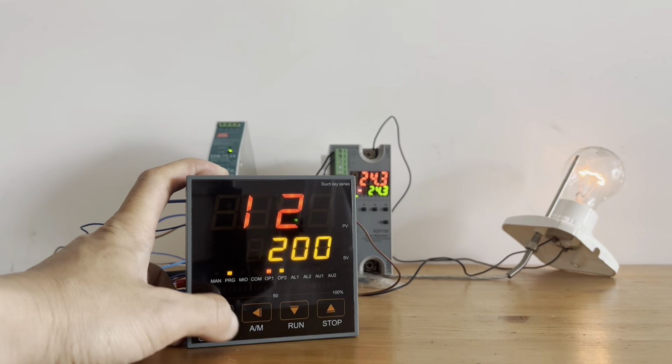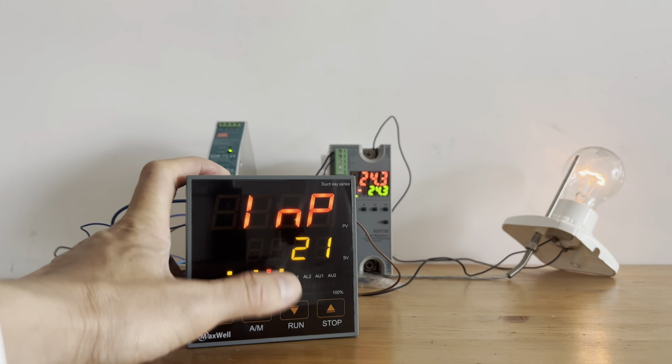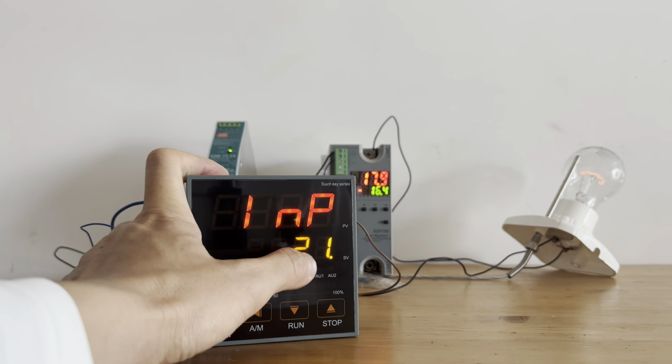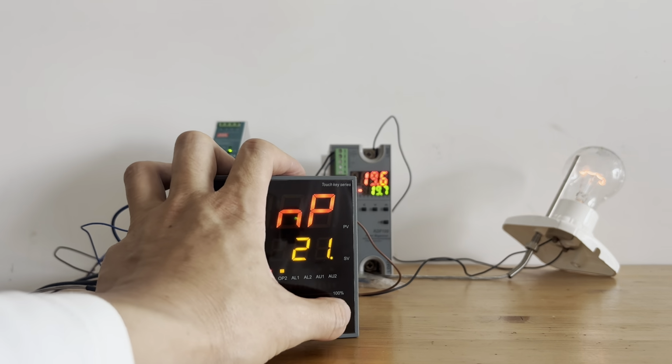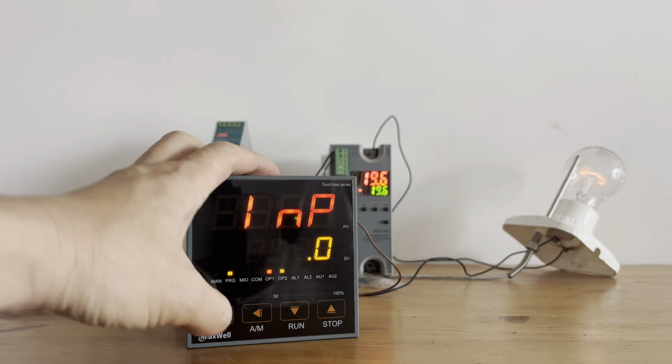And locate the parameter for input configuration. There you go. INP is for input. Now the value 21 is for PT100. If you have a type K thermocouple, the value would be 0.